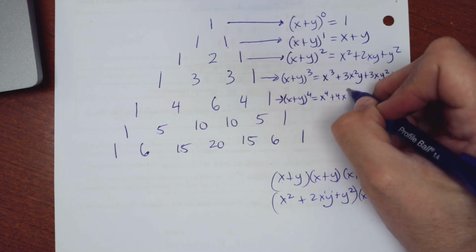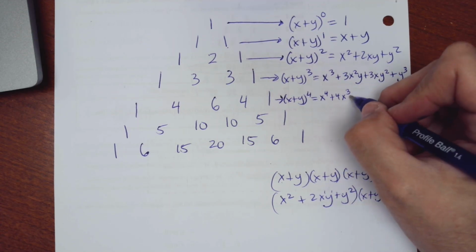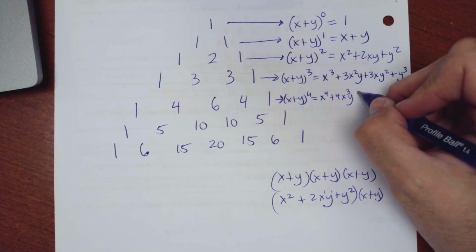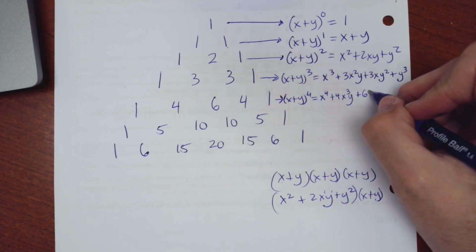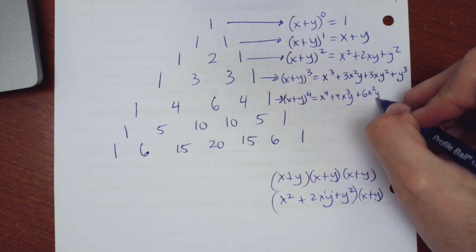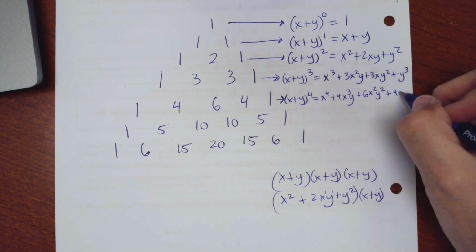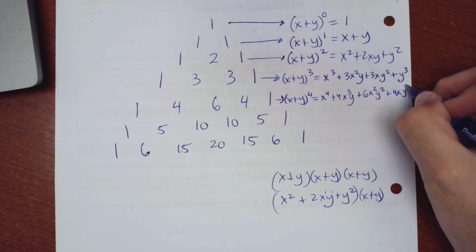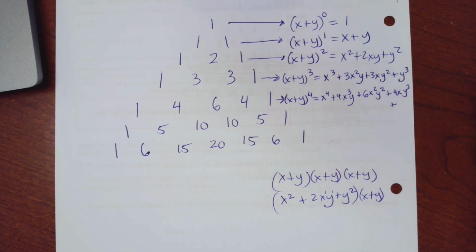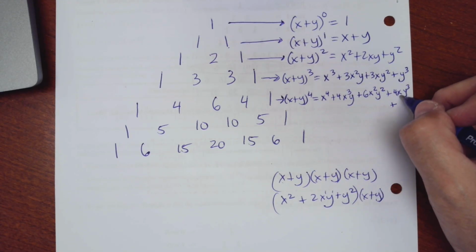The next part's going to have a 4. My x is going to have a power of 3 because it's dying off, but the y is going to start to come into play. And then the 6, x dies off again, but y gets stronger. And then the 4, x dies away, y gets stronger. And then the last term would be 1, and it would be no x's, but y to the 4th.